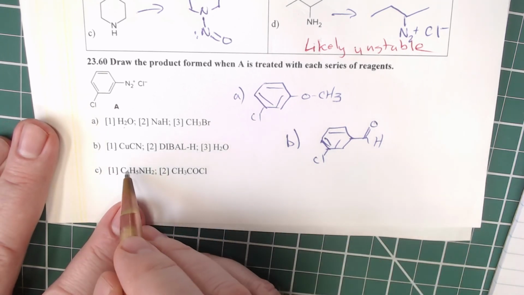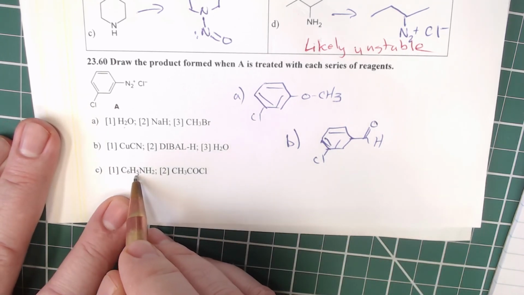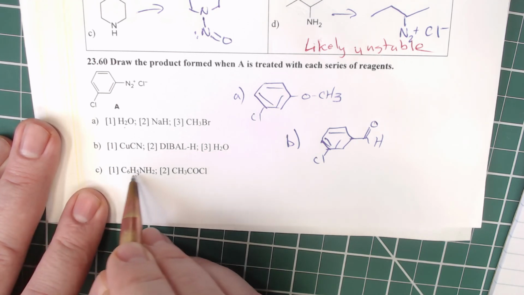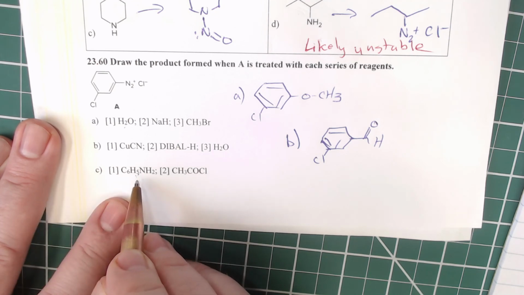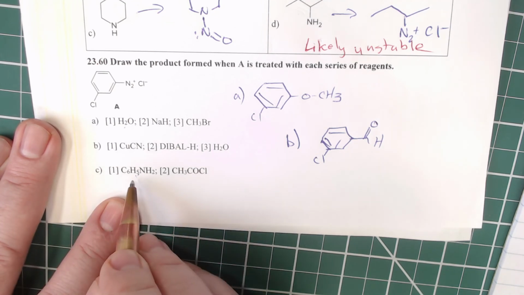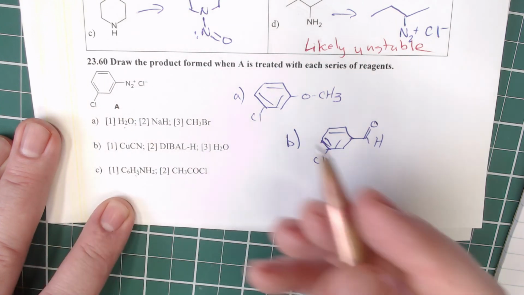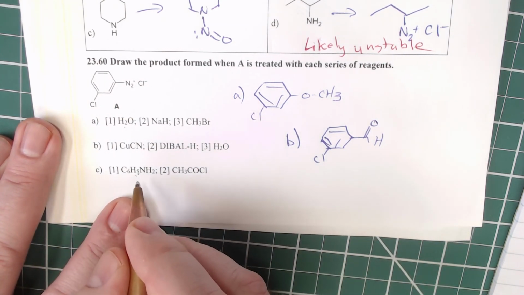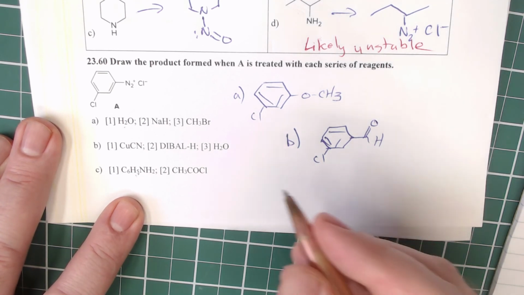All right, and then this particular reaction here, we've got this aniline. Aniline will react. So the aniline will react with this to give us a diazonium salt, and then we use this to convert that aniline into the acetanilide.